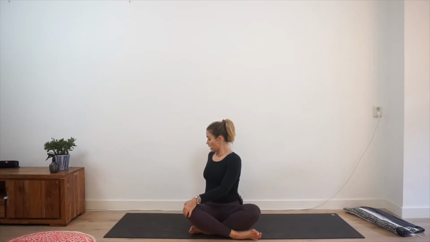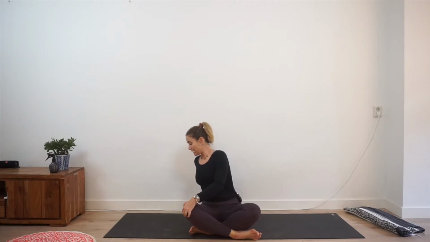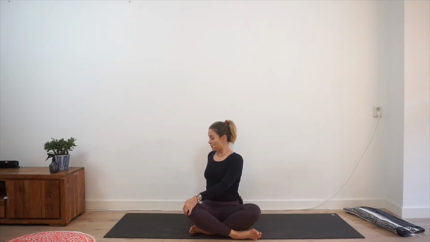Now when people twist, a lot of the time they lean to the side or they lean back. Imagine a plumb line going straight through the crown of your head and straight down to your tailbone. Remember, your spine, one vertebra stays stacked on top of each other. Rotate.